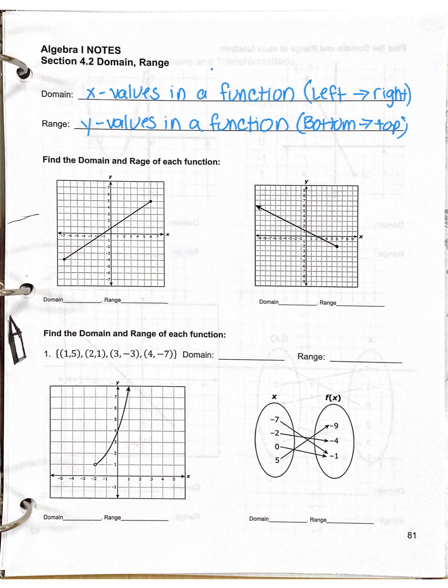So if you notice, we go from left to right for x values for our domain. For the range, we go from the bottom to the top. Overall, what we are doing here is going from the smallest to biggest when it comes to the numbers. We're starting at the smaller numbers and going to the bigger numbers. So let's find the domain and range of each function here.